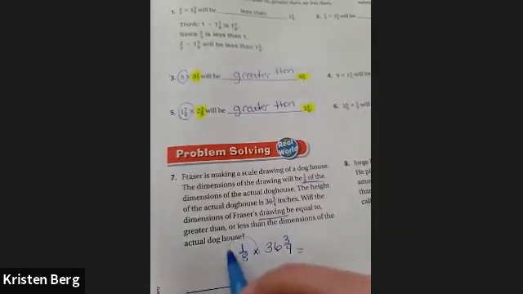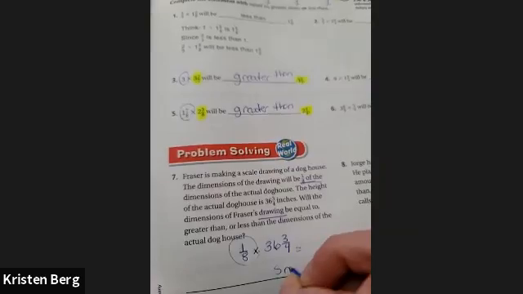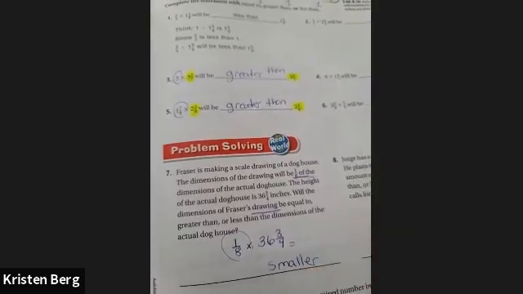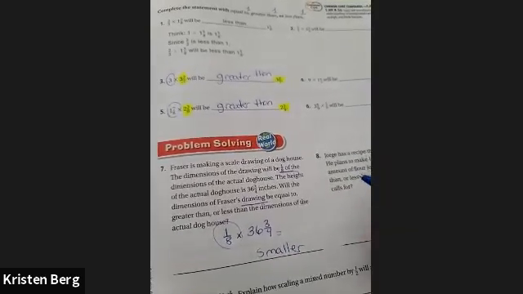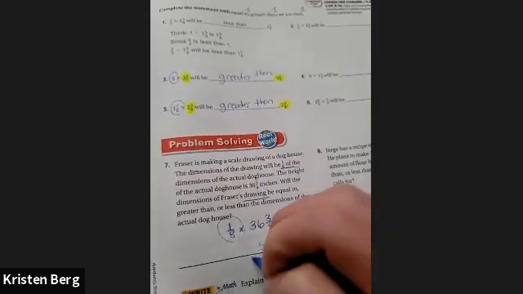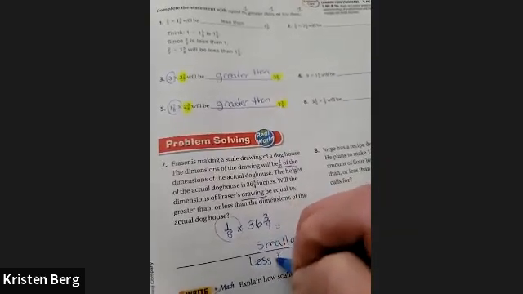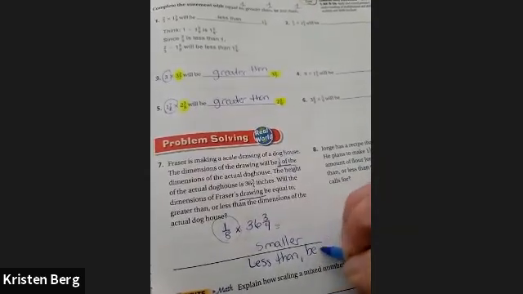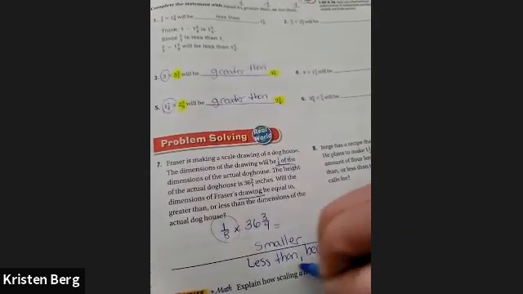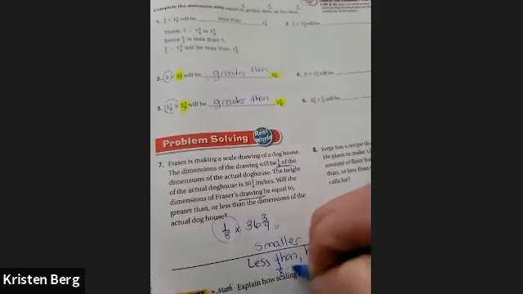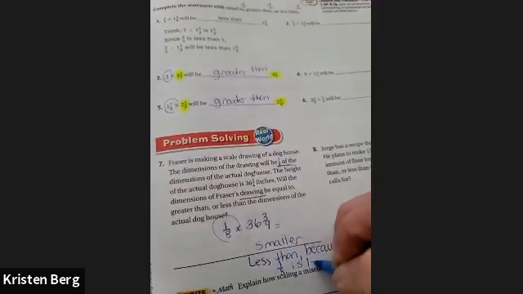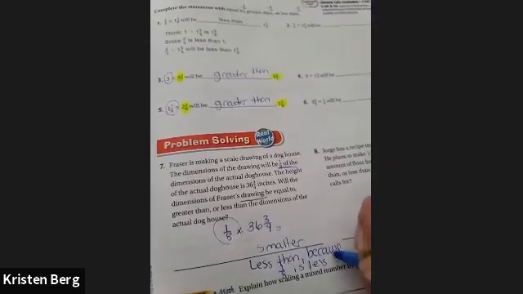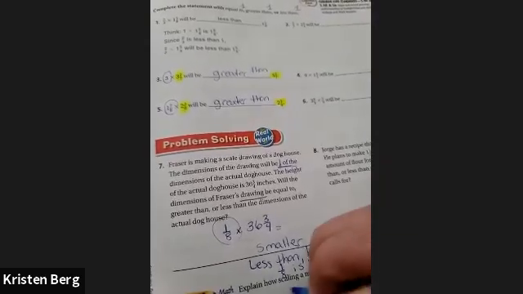Well, it should be smaller because it is 1/8. So it would be less than, because 1/8 is less than 1/2.